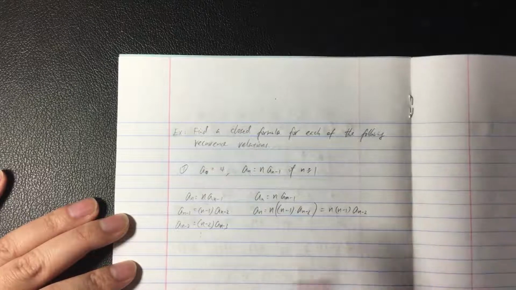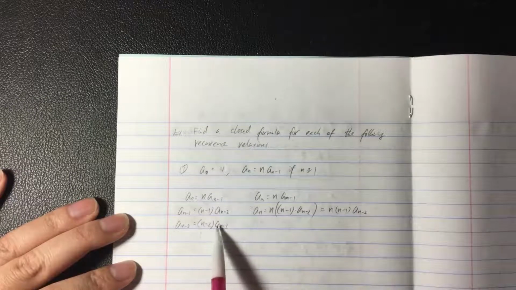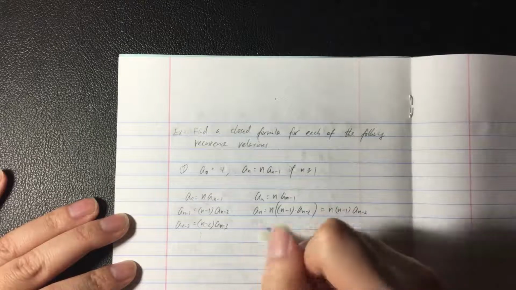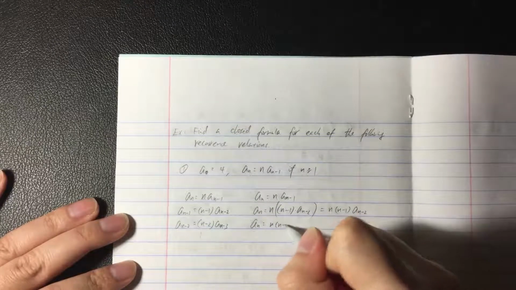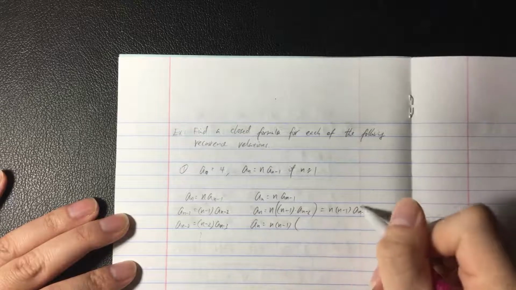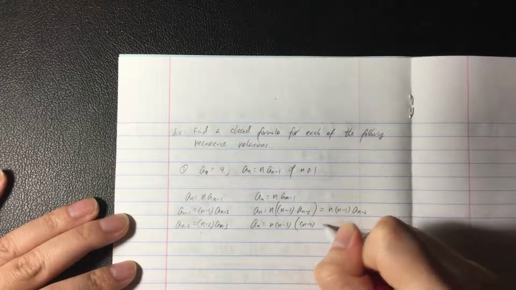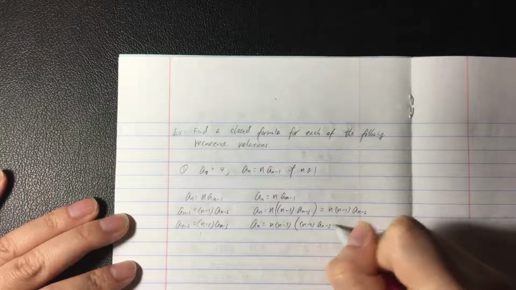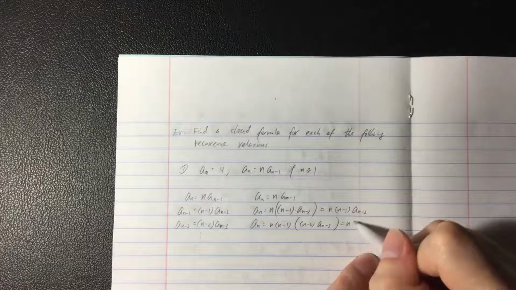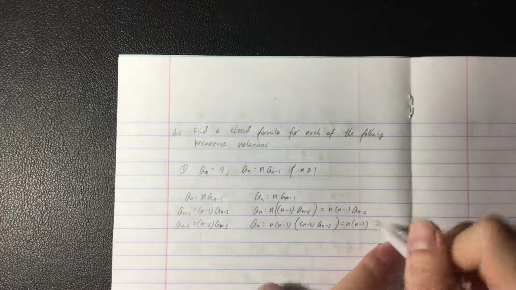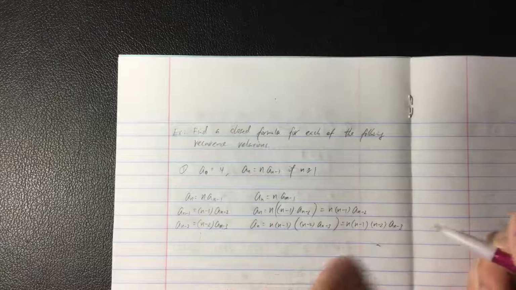Next, I replace a sub n minus 2 with n minus 2 times a sub n minus 3. So a sub n equals n times n minus 1 stays the same. Replace a sub n minus 2 with n minus 2 times a sub n minus 3. That can be rewritten as n times n minus 1 times n minus 2 times a sub n minus 3.